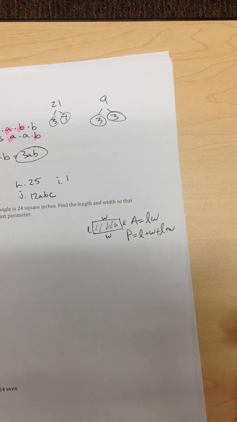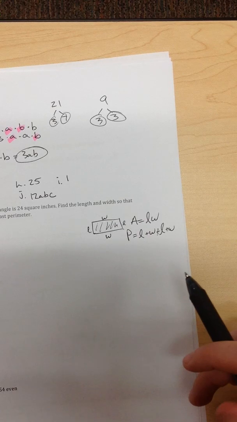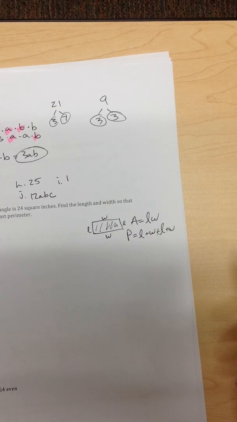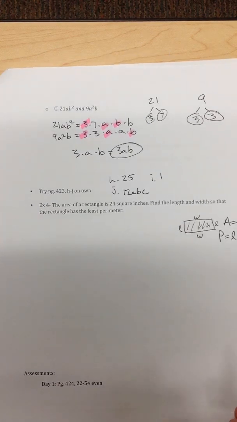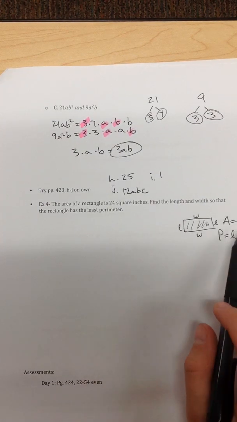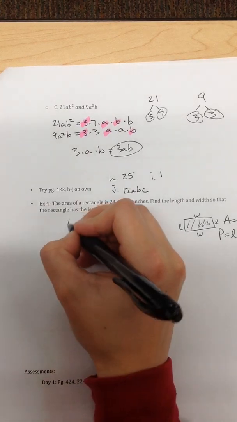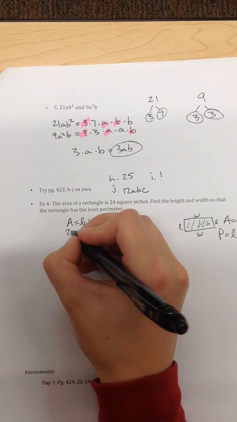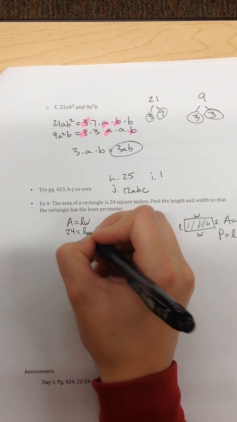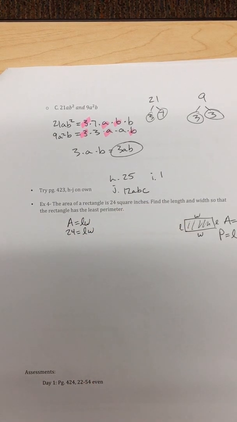So what we want to do is find the dimensions of a rectangle with an area of 24 square inches, and we want our length and our width to make the least perimeter. What I would start with here is take 24 and break it down, because I know my area is length times width. I know my area has got to be 24, and I'm going to try out different lengths and widths to figure out which one's going to be the smallest combination for perimeter.